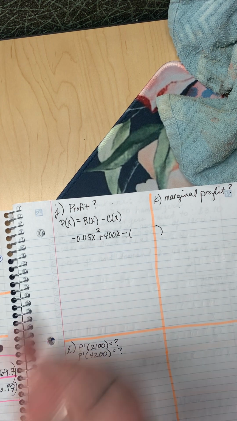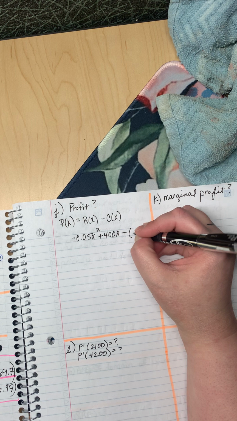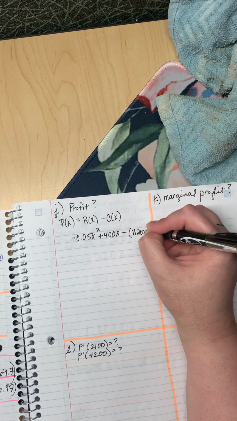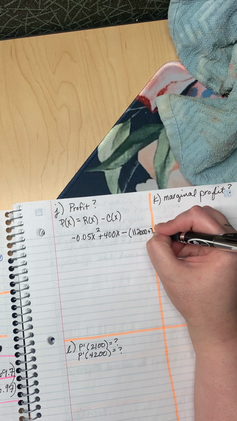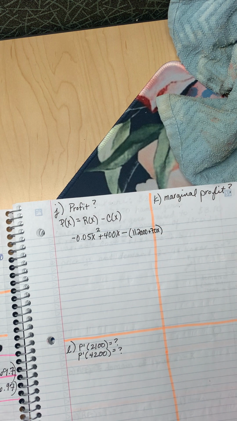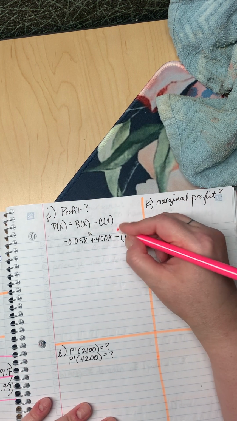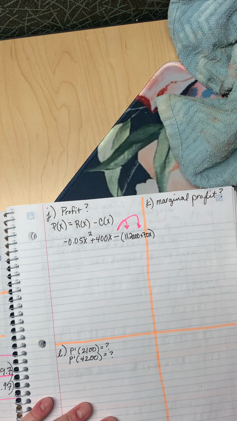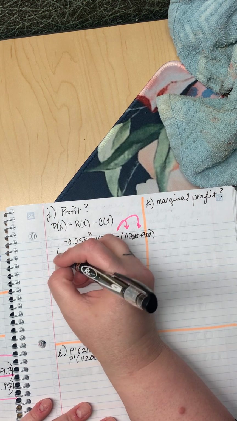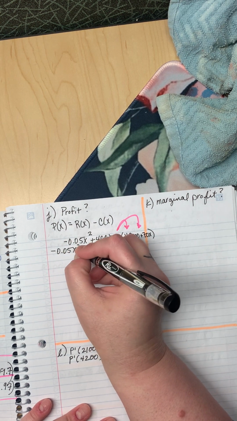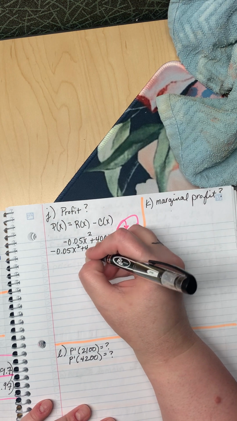And my cost function was that C of X, and it was 112,000 plus 70x. Okay, now I'm just going to distribute this negative and combine like terms. So I'll get negative 0.05x squared plus 400x.